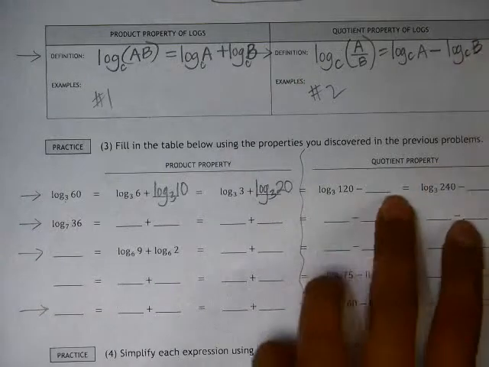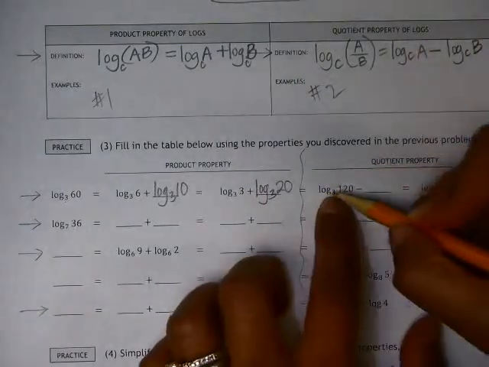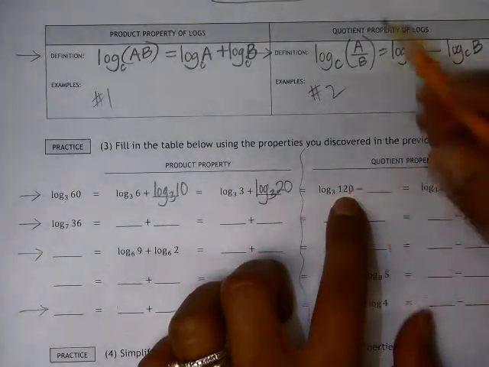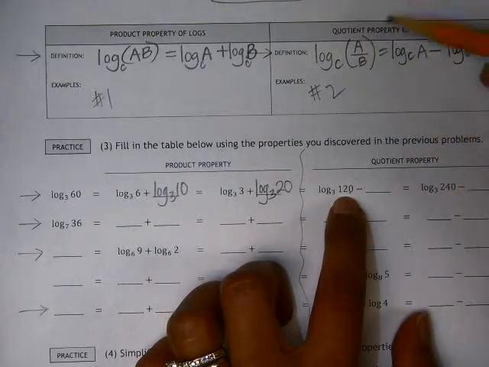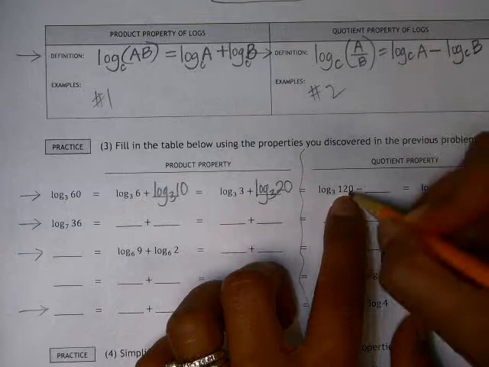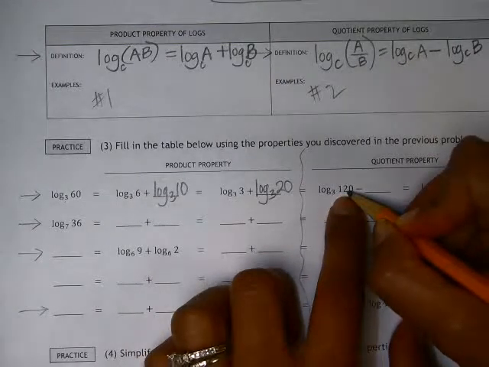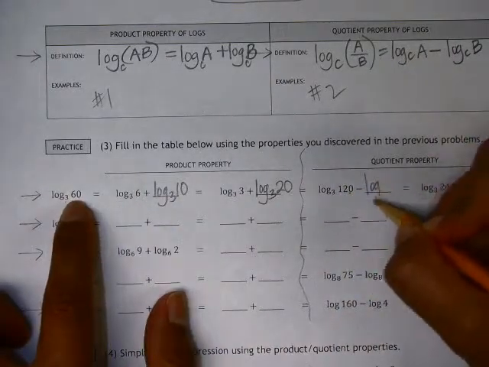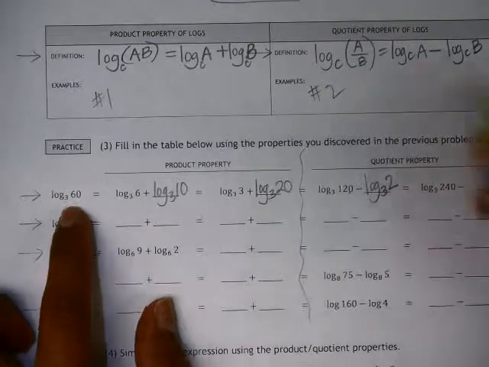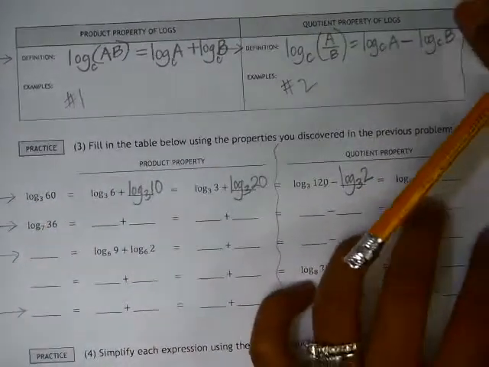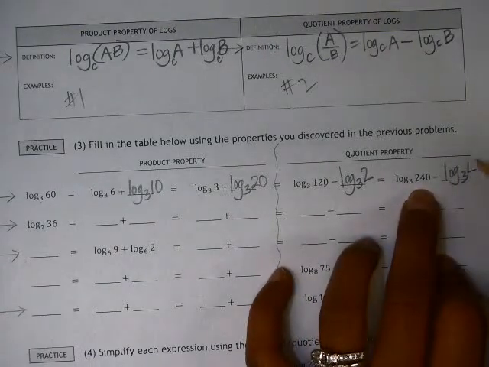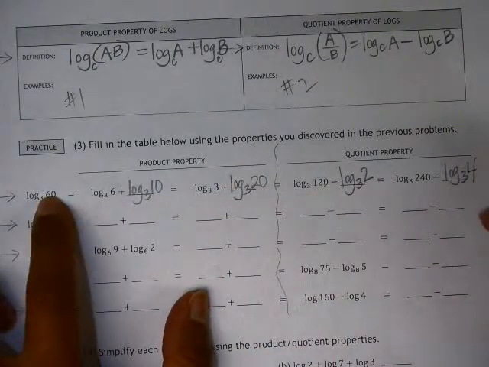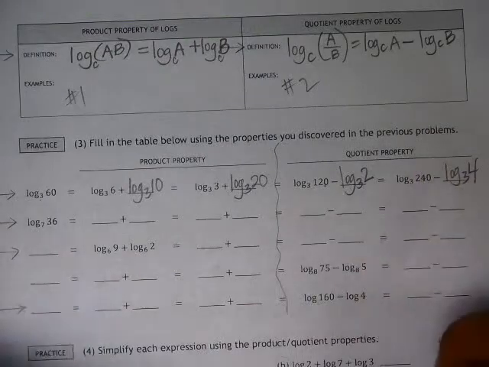Similarly, in these two columns we have the quotient property, so we have log base 3 of 120. The quotient property tells us that if we have two logs subtracted from each other, we would divide the arguments. So 120 divided by 2 is 60, so this would be log base 3 of 2. If we change it to 240, then log base 3 of 240 divided by 4 is also equal to 60. So on these, you're coming up with your own examples.